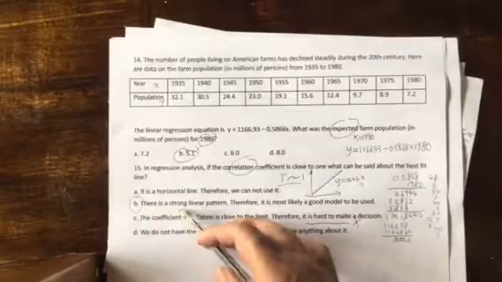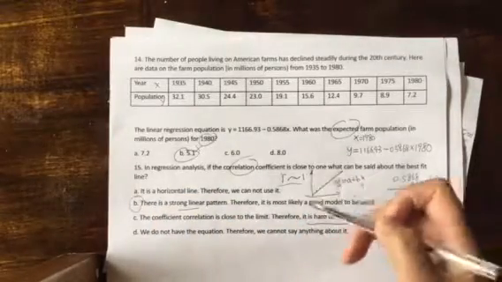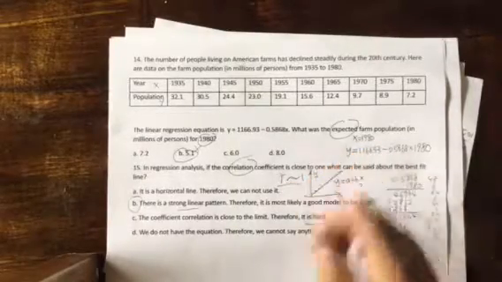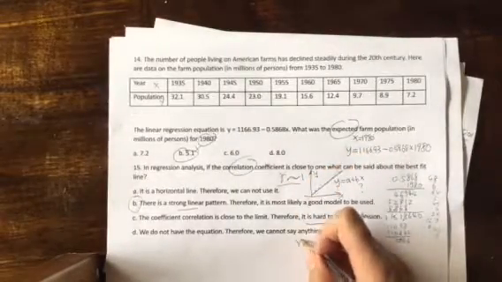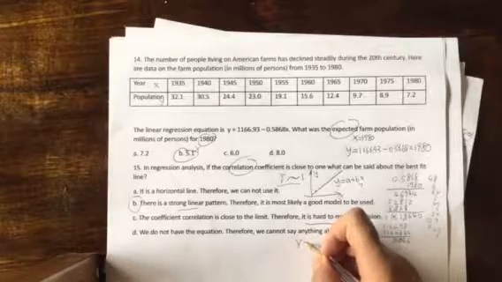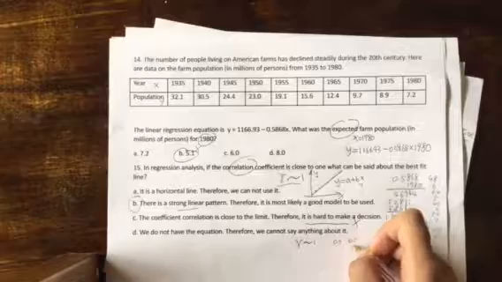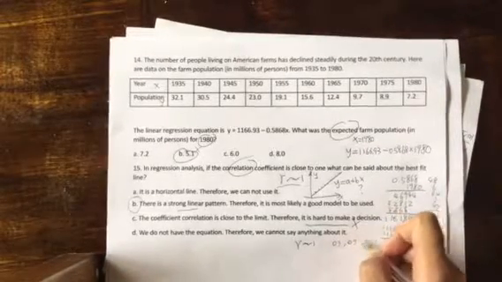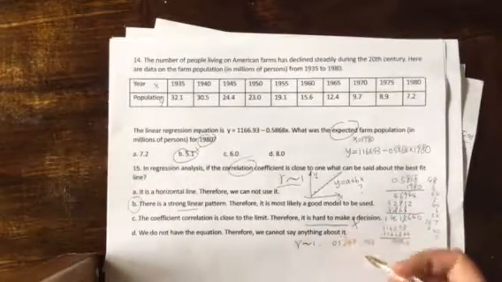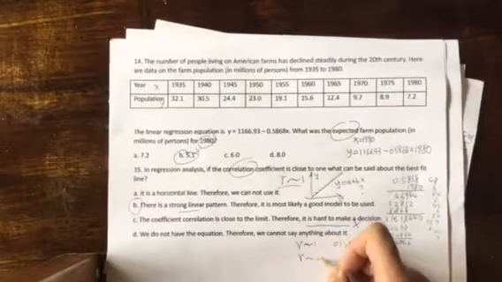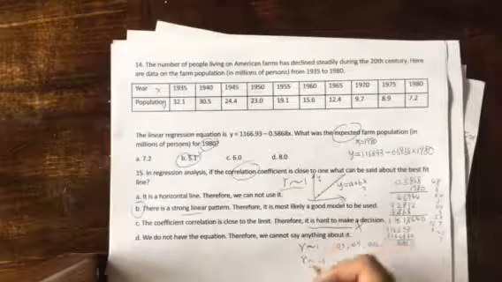There's a strong linear correlation between the two variables x and y when R is close to 1. So basically, when R is close to 1, like 0.9, 0.99, or 0.85, when R is pretty close to 1, we say that there's a strong positive correlation. When R is close to -1, we say there's strong negative correlation.